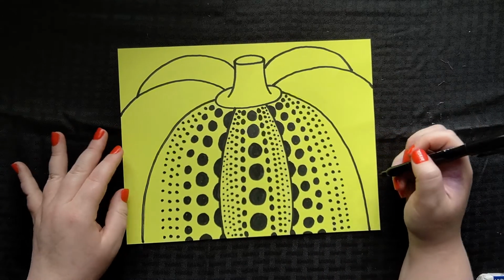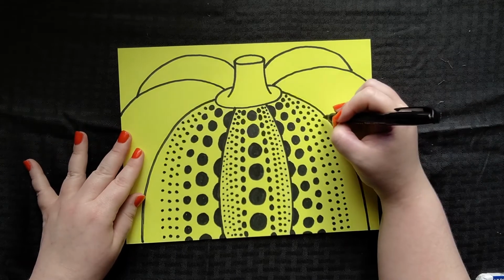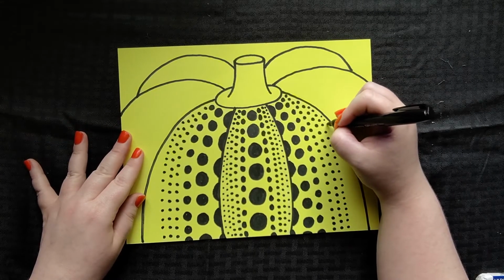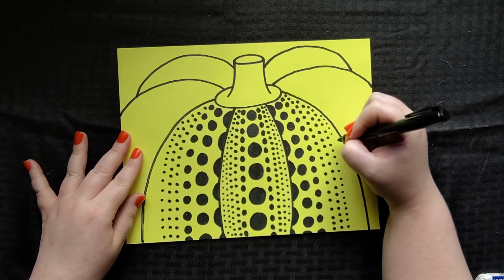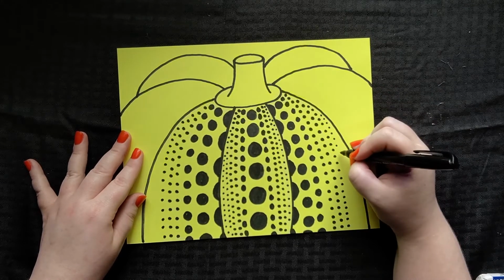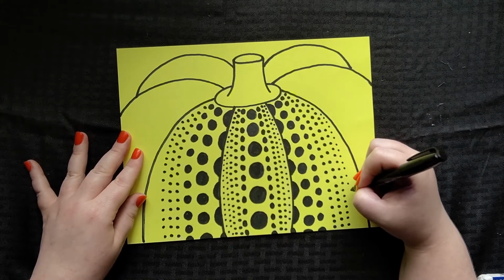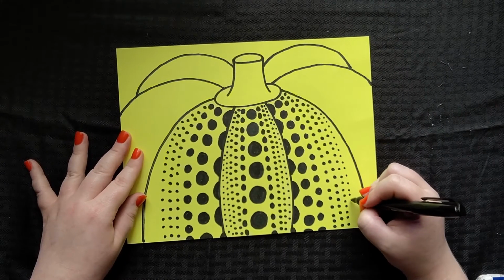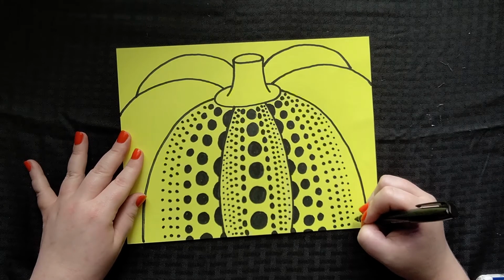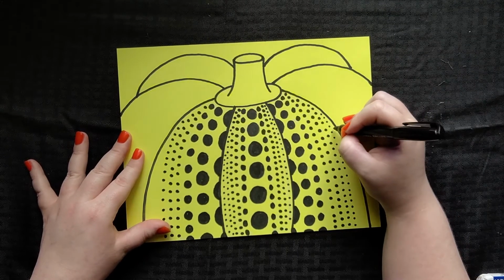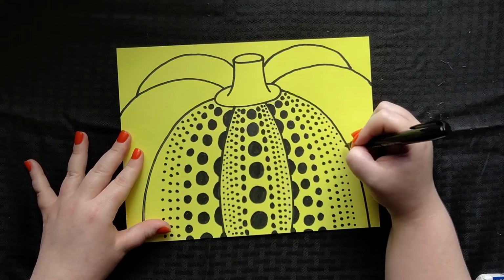Right, I think I'm going to go ahead and do the smallest dot, maybe a couple rows of it. So just barely let your pen touch the paper. Very tiny dots. Remember to curve it with the shape of the pumpkin section. And I'm going to do another row of them.